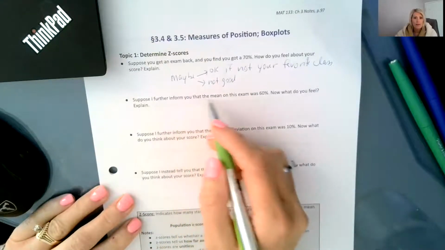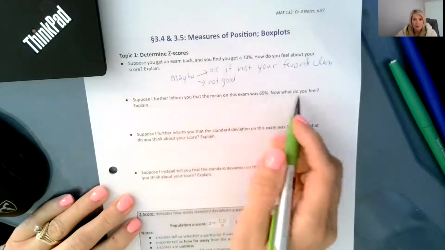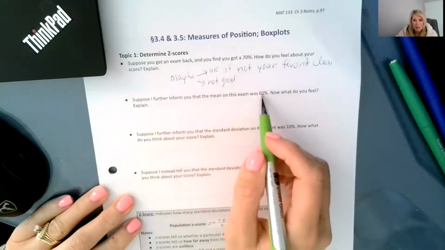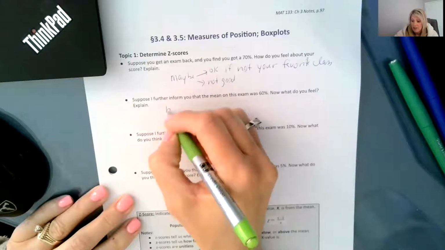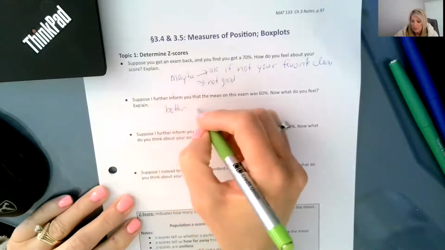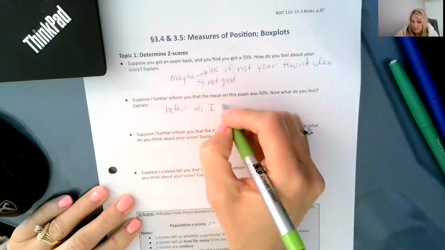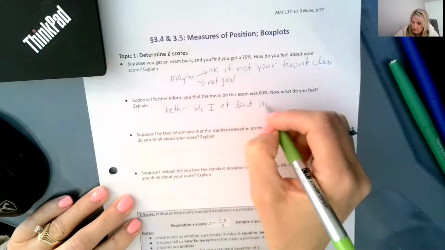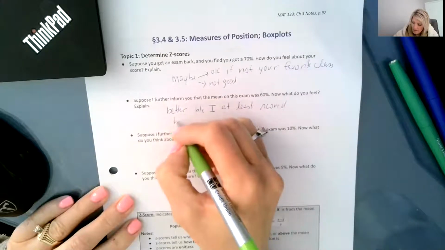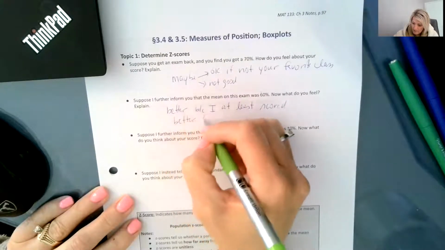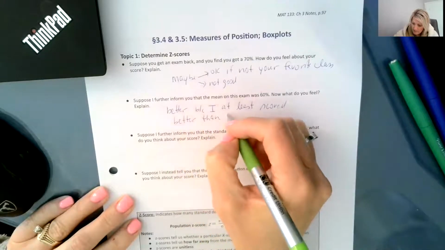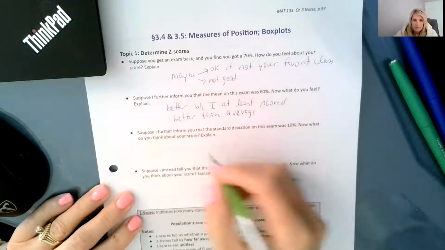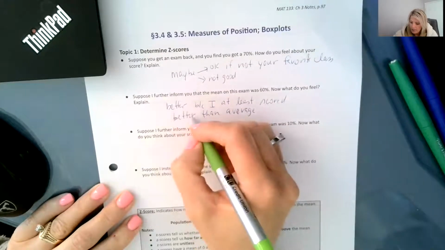Suppose they further inform you that the mean on this exam was 60%. How do you feel now? I scored a 70, but the mean was 60%. So I probably feel a little bit better because I at least scored higher than the mean. I at least scored better than average.